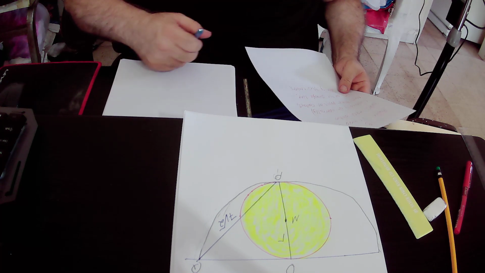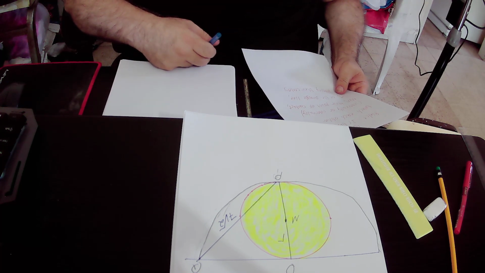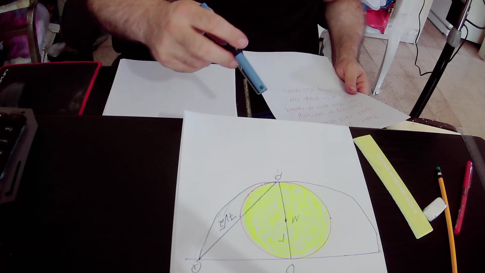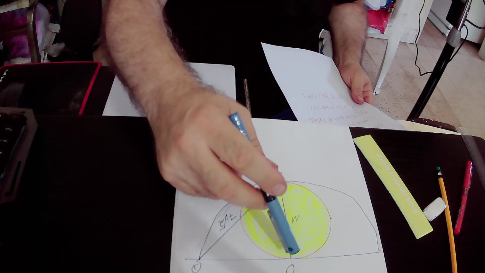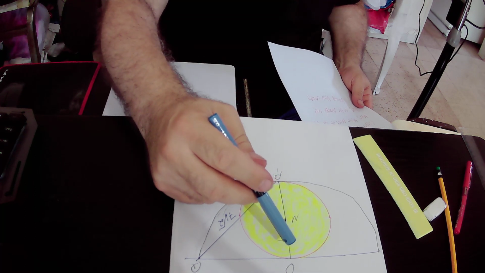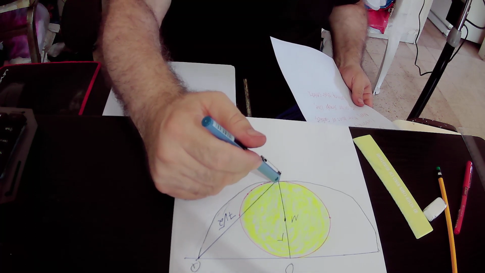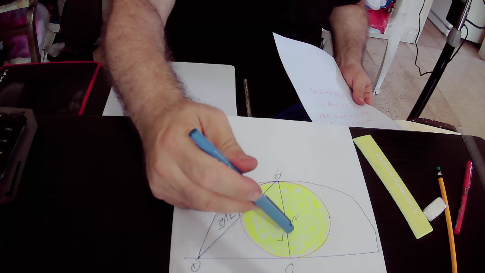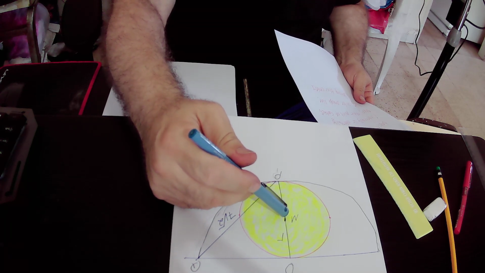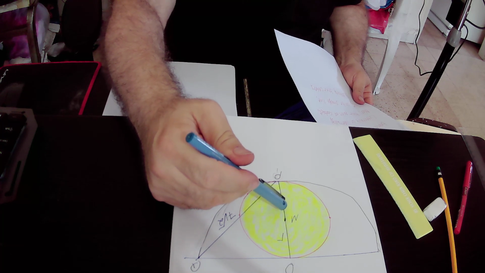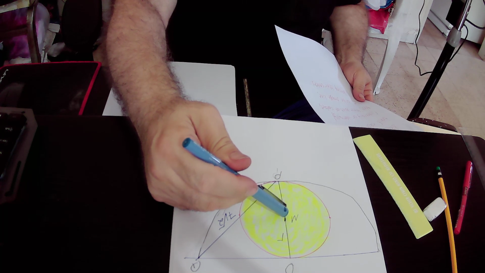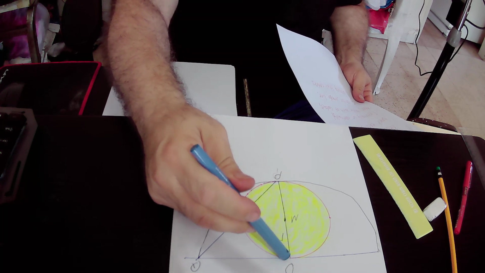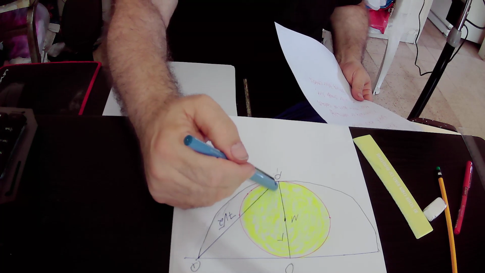Okay? The point of contact P lies on the straight line that joins the centers together. Point P lies on the same straight line as the segment line MO. Or PMO is one straight line.